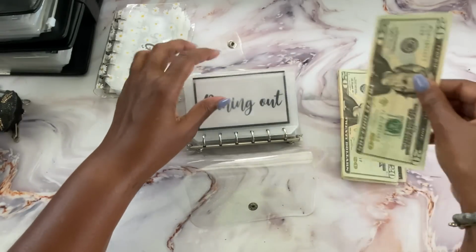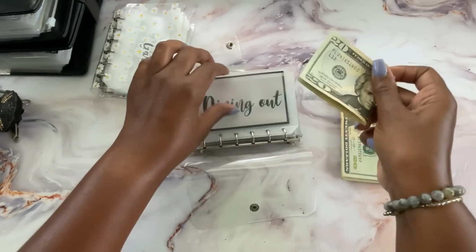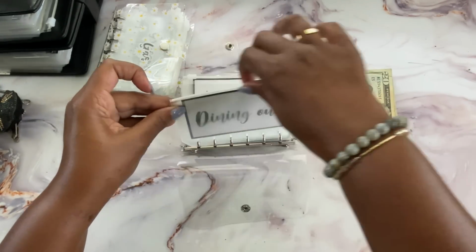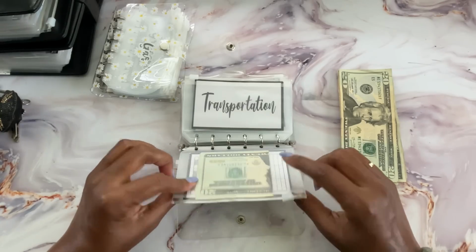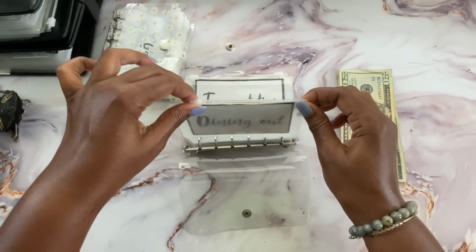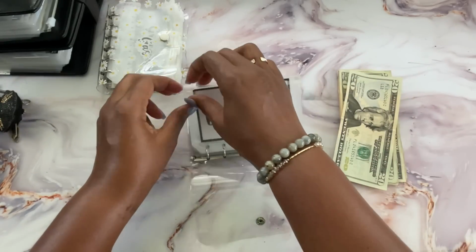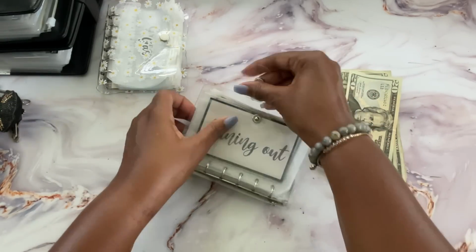So in dining out, let's say you had $20, you just would put the $20 down in here. And then when you went to go eat out, you would be pulling out of this envelope. And if you use the tracker, then you would mark on the tracker how much you've actually spent. So that's what cash envelopes are used for. And these are some options from Amazon that you can purchase.